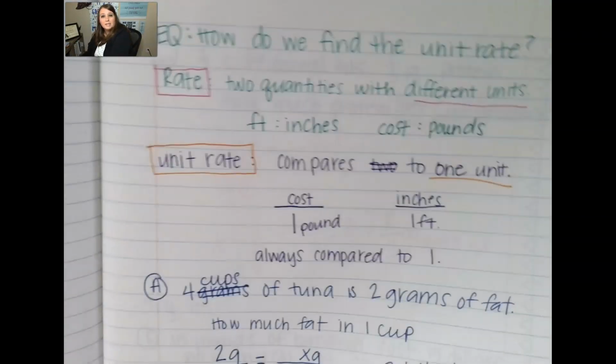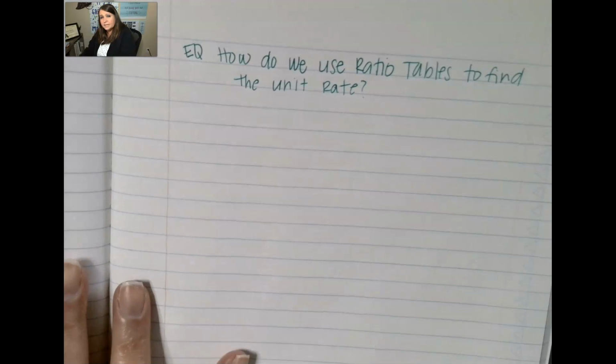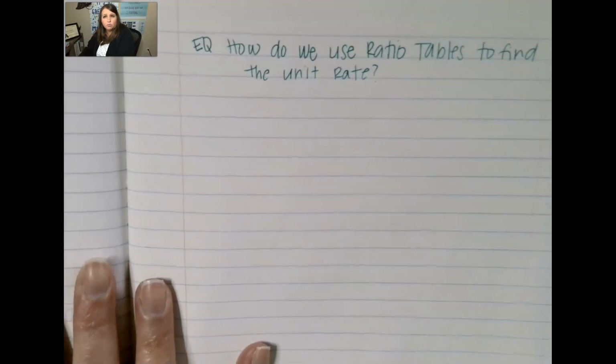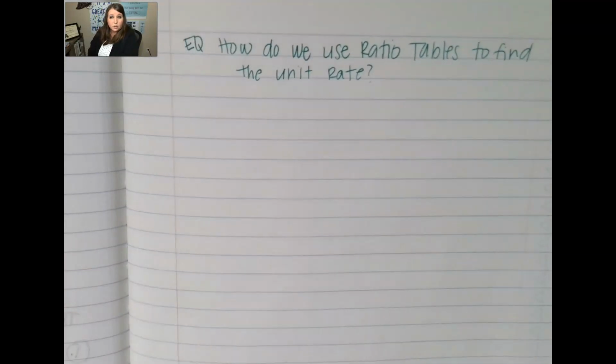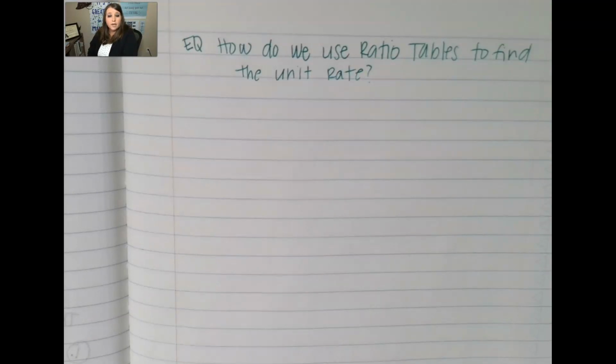per one something. Today we're going to look at using a ratio table so that we can find equivalent ratios. So we're going to look at using a ratio table to find the unit rate, so we can move forward and use that unit rate to solve ratio problems.